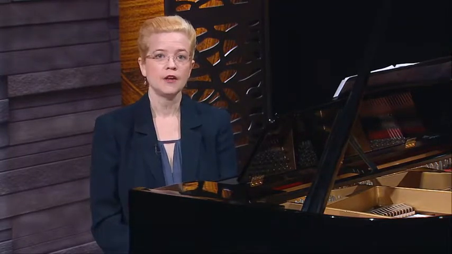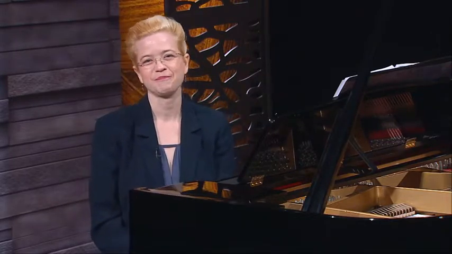Please work on this transposition on your own before our next meeting. If you find that you are successful and you'd like to challenge yourself, feel free to try it in one of the other keys that you know. For example, you could play this in E major or even B major if you'd like a real challenge.